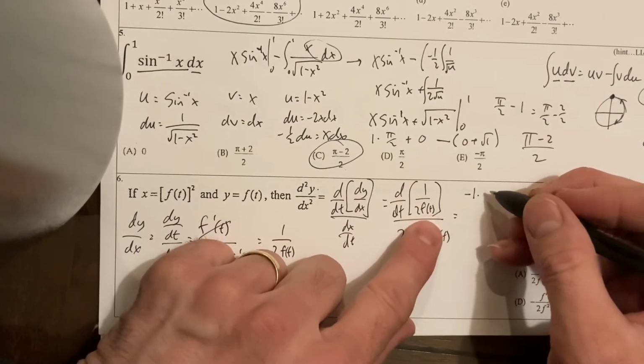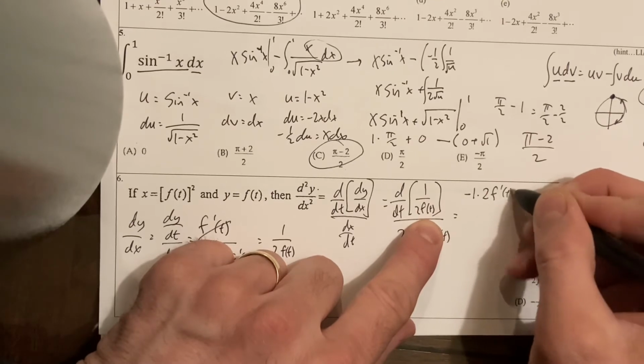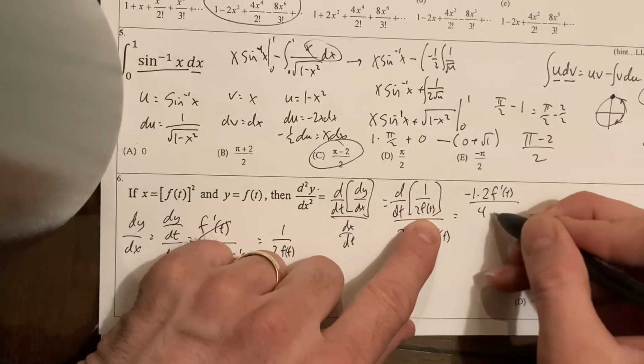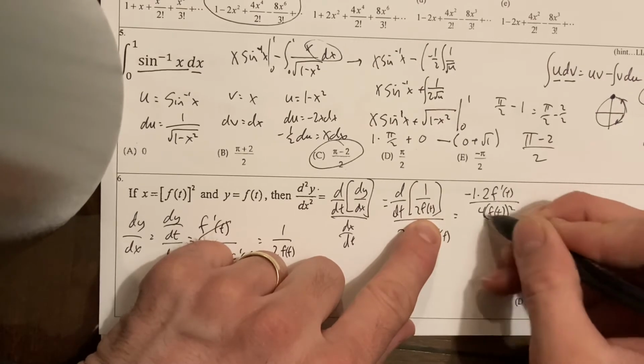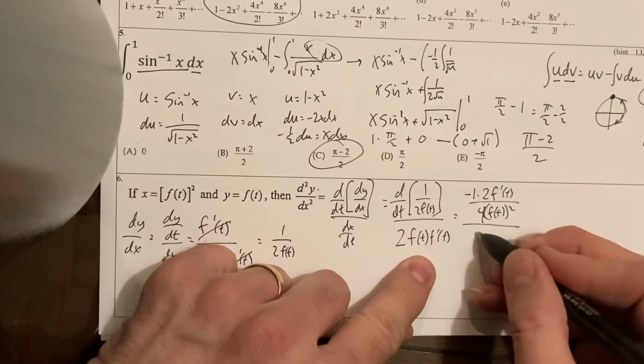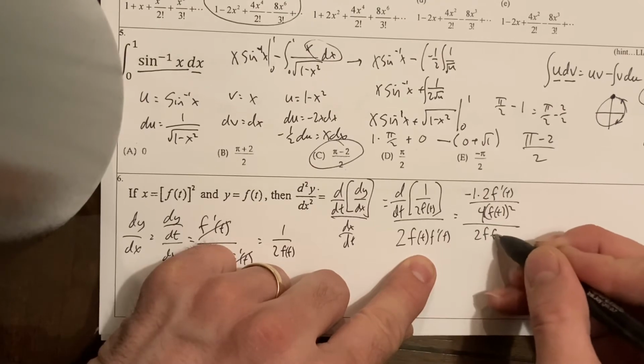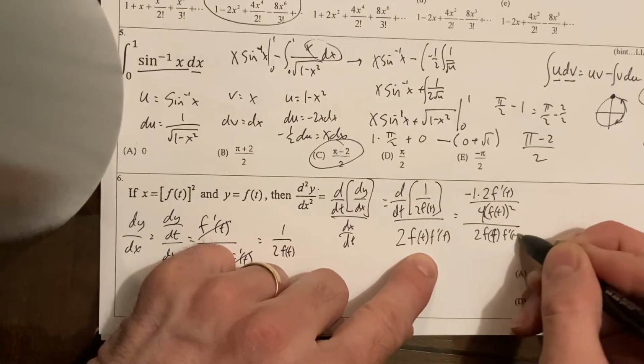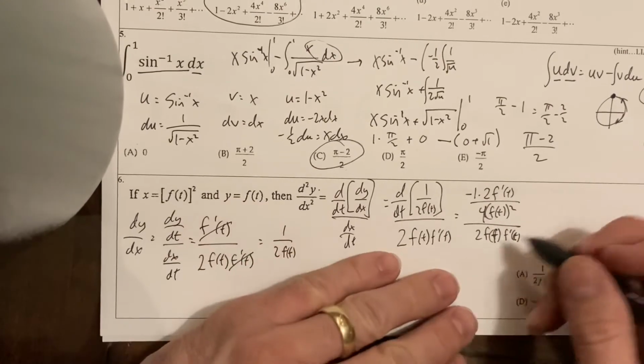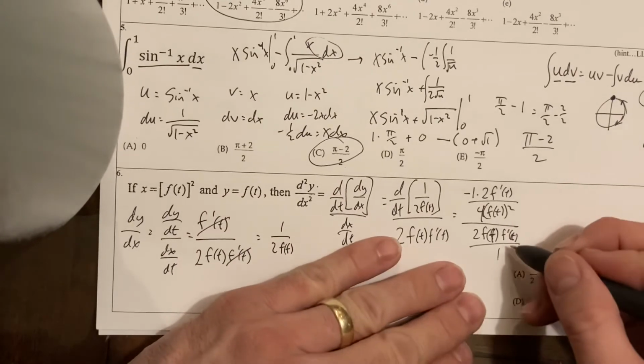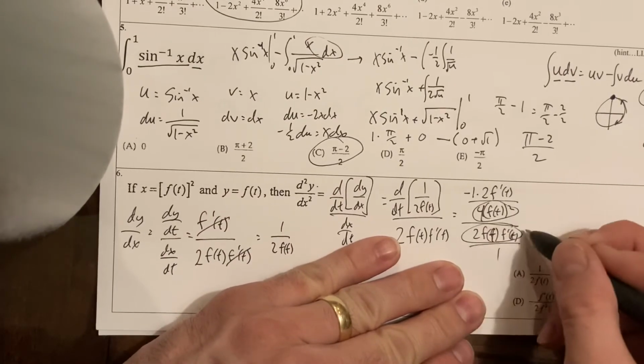But the derivative of 2f is 2f prime, all over the bottom squared. If you square 2f, it's 4f squared. But that's all over 2f f prime.